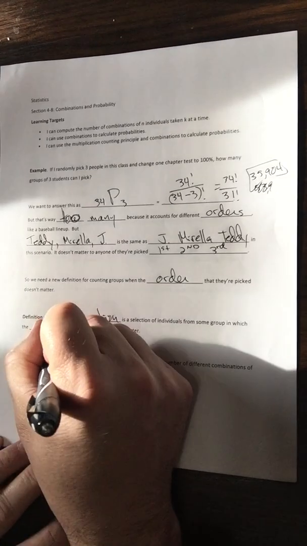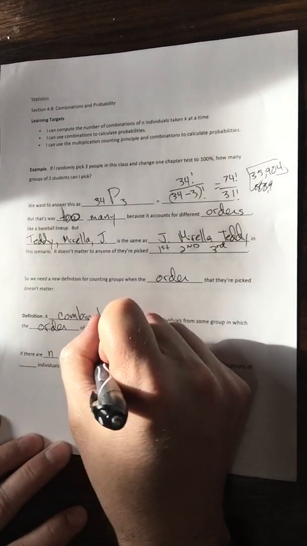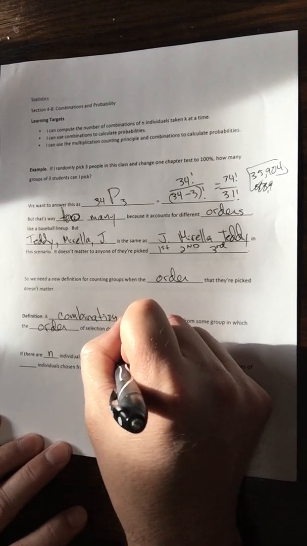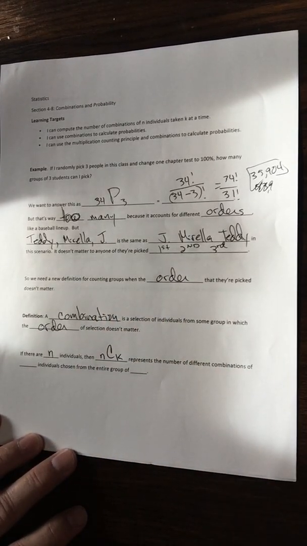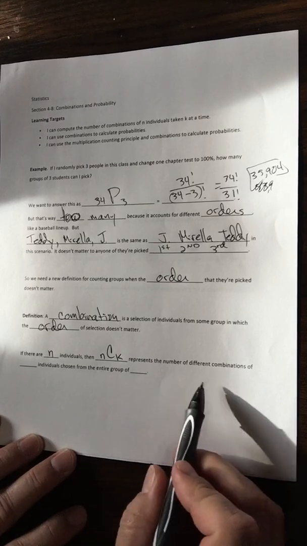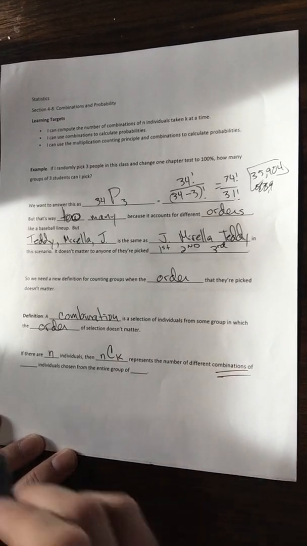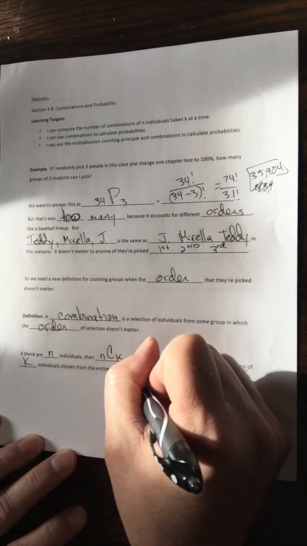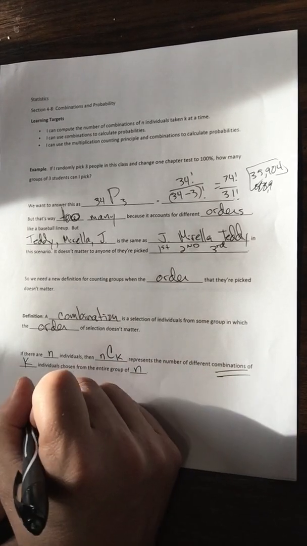Okay, anyway, if there are n individuals, then n combination k, n choose k is actually how we say that, represents the number of different, not permutations, but combinations of k individuals chosen from the entire group of n. And so it goes like this.